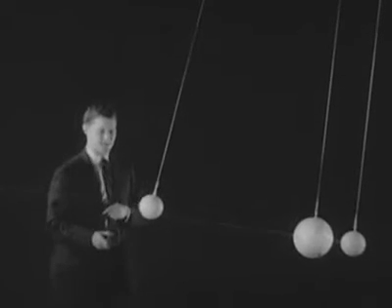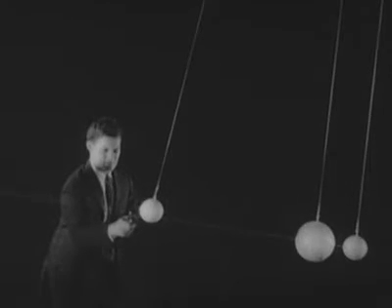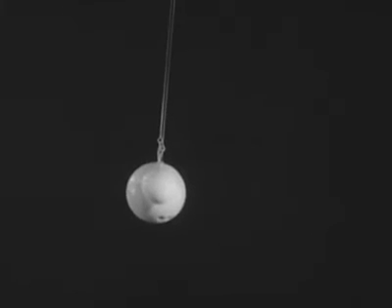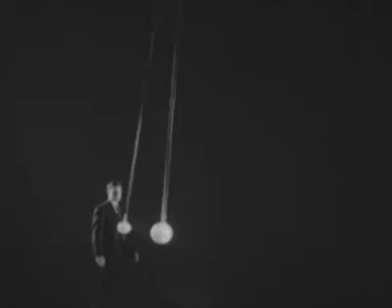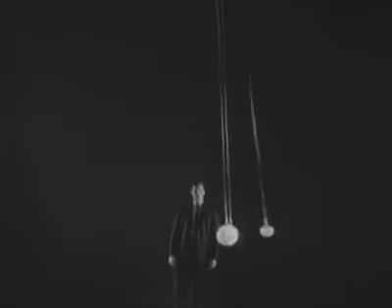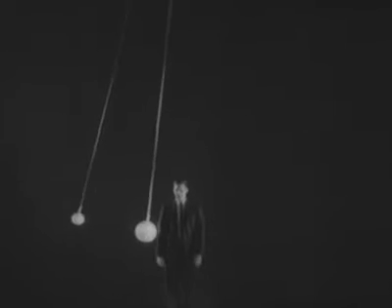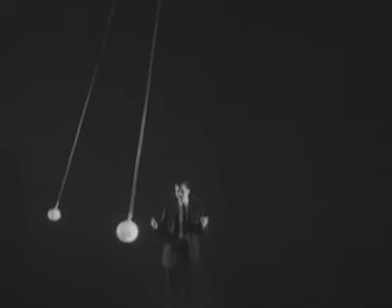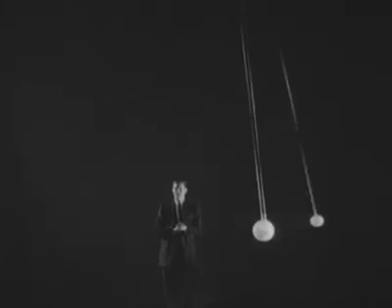Now let's try this experiment. You will see that Galileo's statement is certainly right, at least if he was just timing it with his pulse.